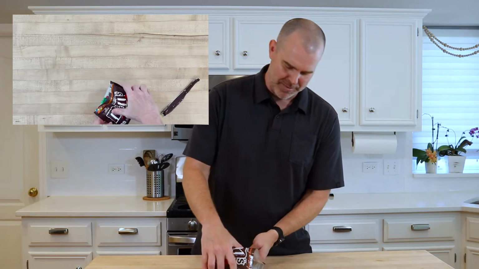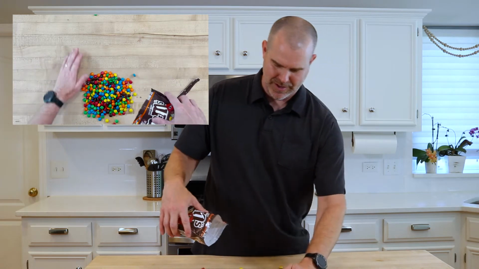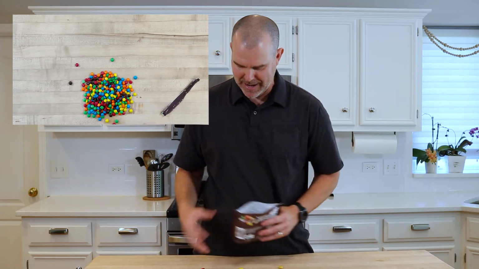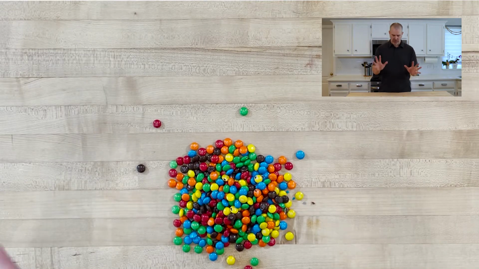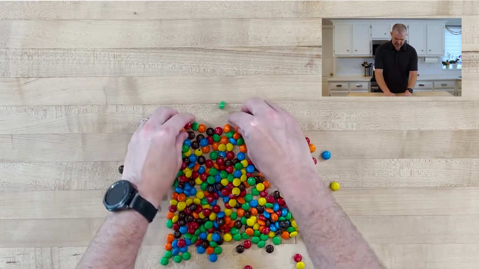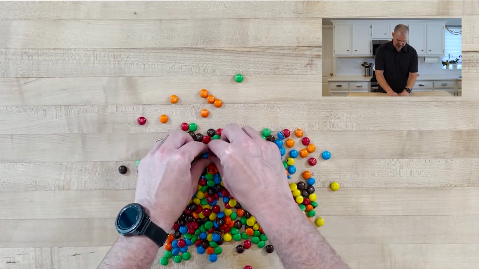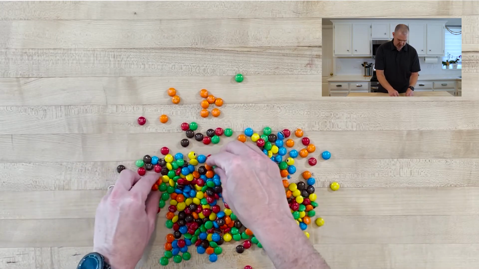Oh, that is a lot of M&Ms. Oh, this may have been a bad idea. I'm going to be counting a long time. All right, let's start sorting these. Oh gosh, that is so many M&Ms. What was I thinking buying this huge bag?